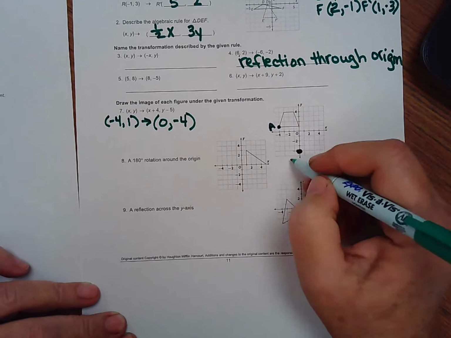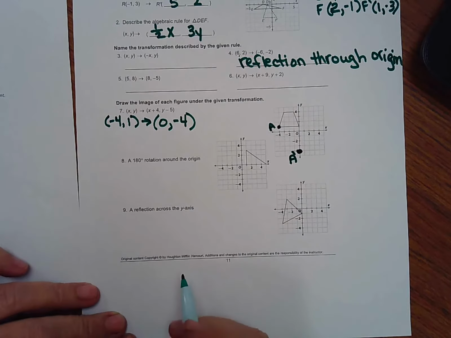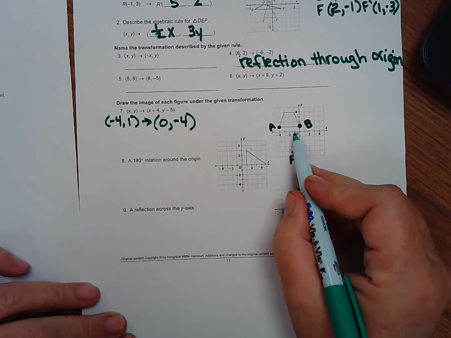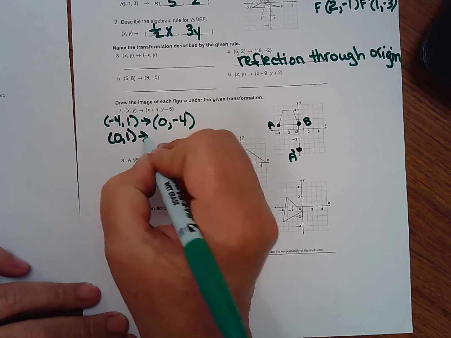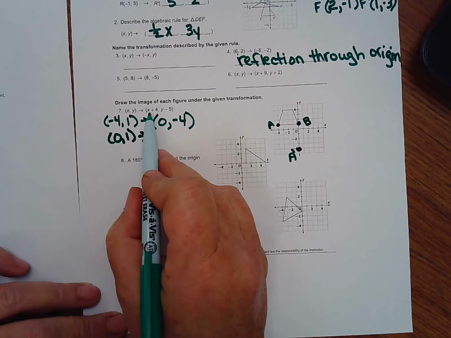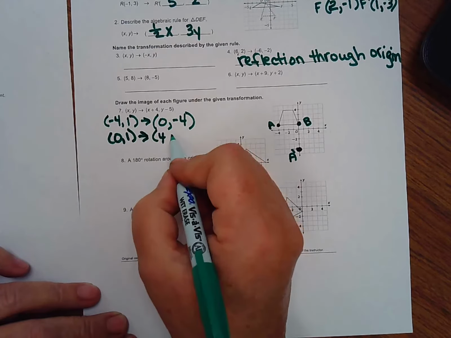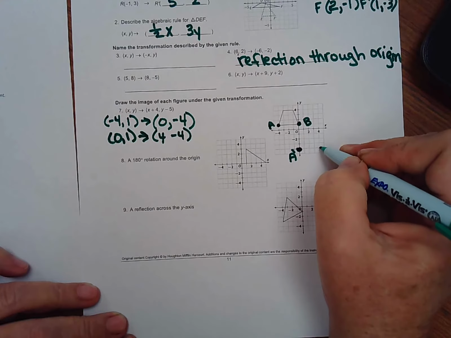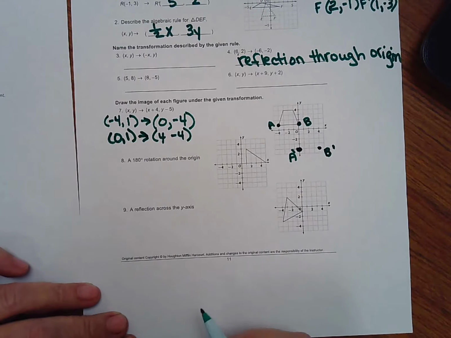Let's call this A. So this will be A prime. All right, then this will be B, and it's at (0, 1). So I would have 0 plus 4, which is 4, and 1 minus 5, which is negative 4. So that would be at (4, negative 4), and that's my B prime.